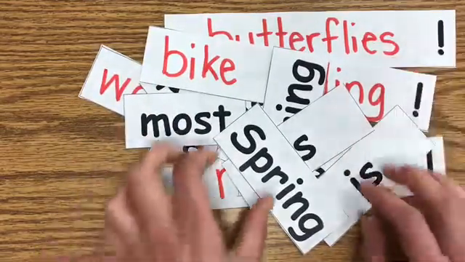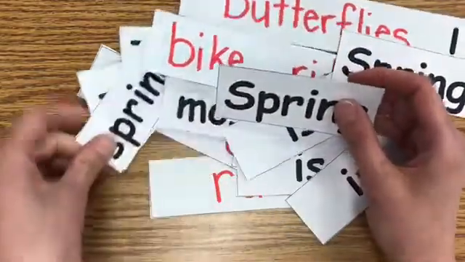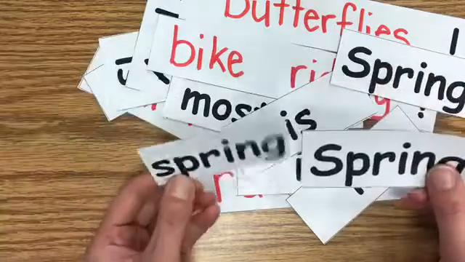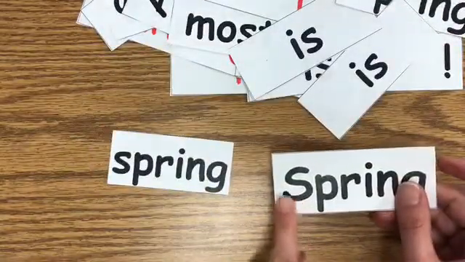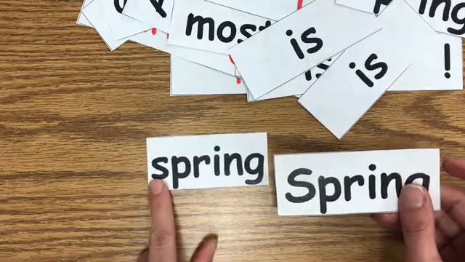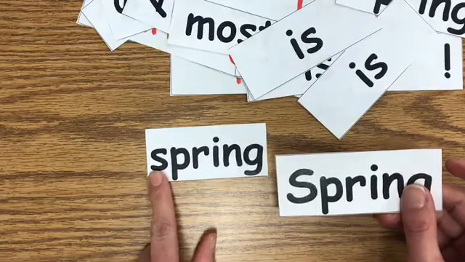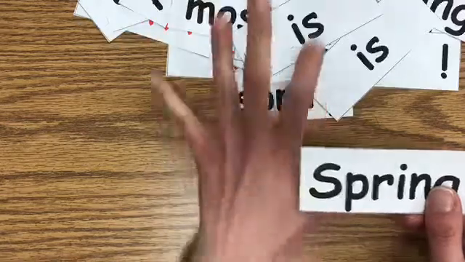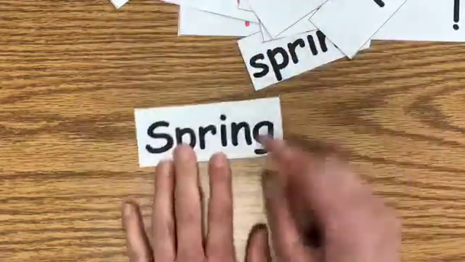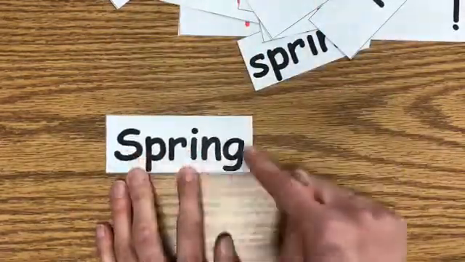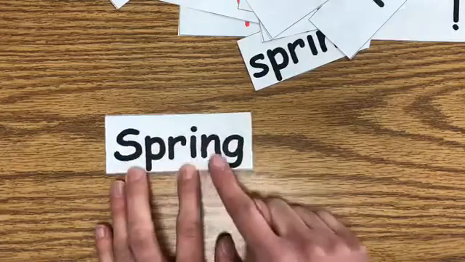So if I'm looking for spring, which of the words spring would I use here for my first sentence? Would I use spring that has a capital S, or would I use spring that has a little s? What do you think? If you said capital, you're right. So spring with a capital is going to be the very beginning of my first sentence.